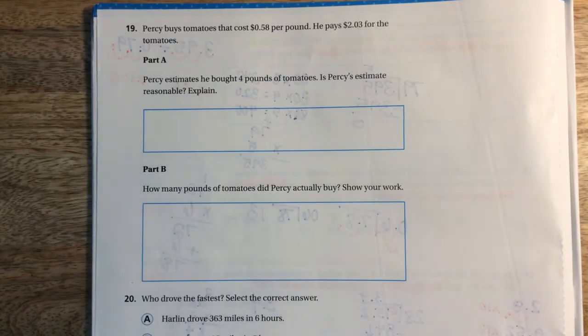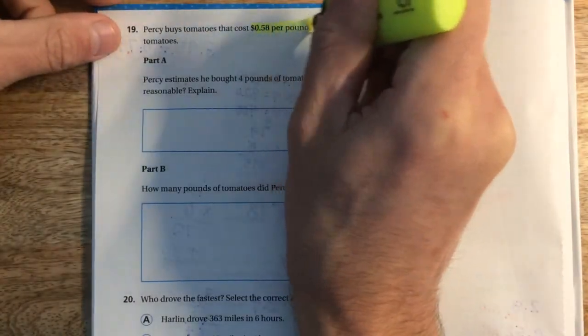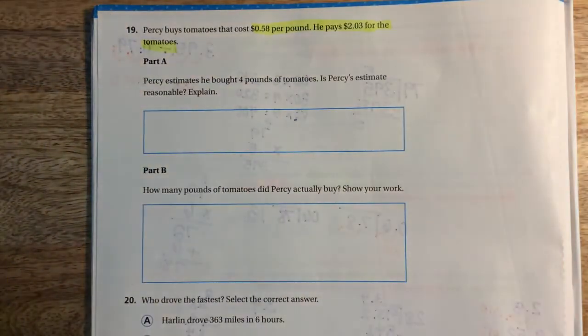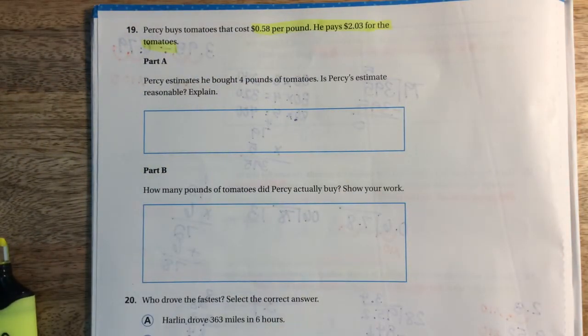Number 19. Percy buys tomatoes that cost 58 cents per pound. He pays $2.03 for the tomatoes. Percy estimates he bought 4 pounds of tomatoes. Is Percy's estimate reasonable? Explain.